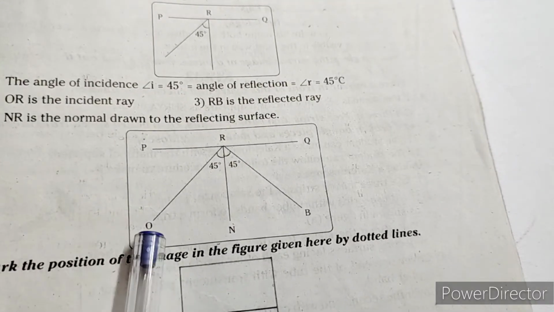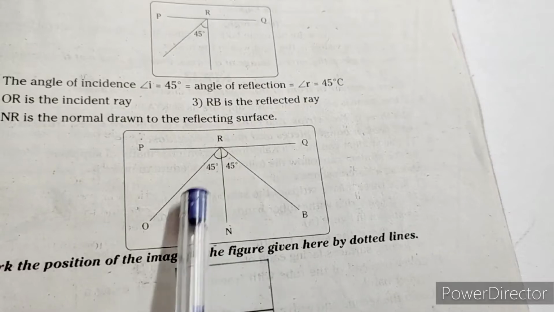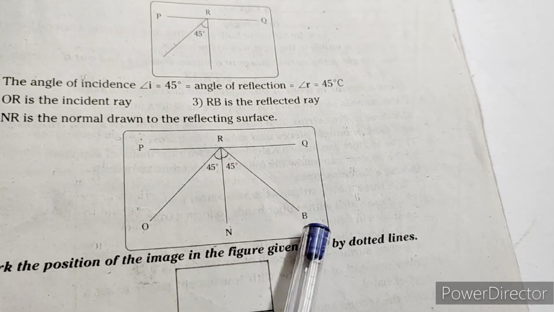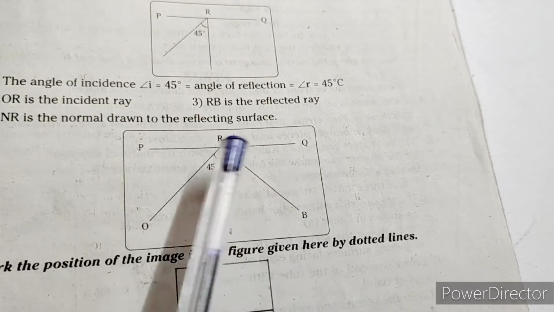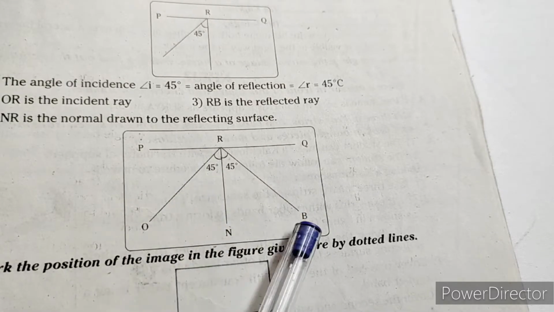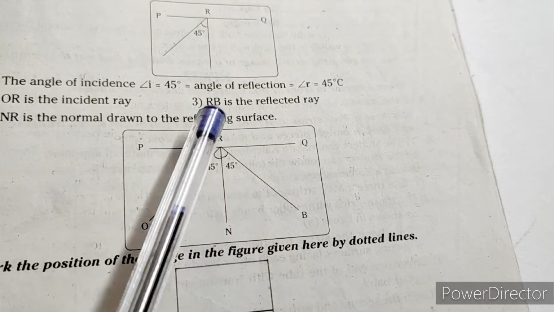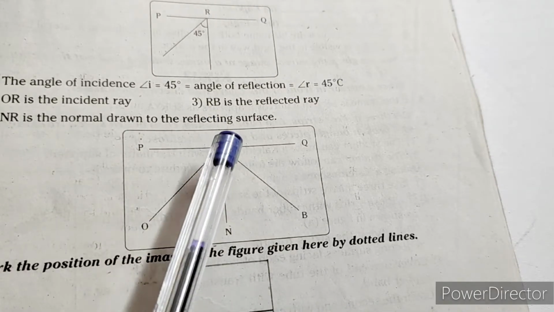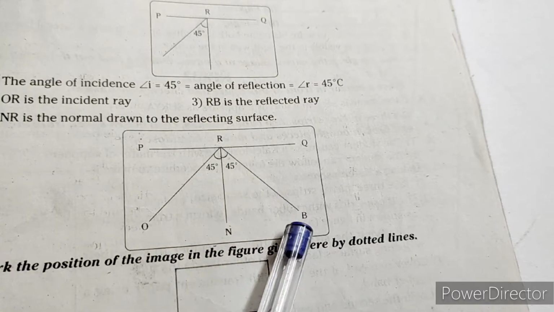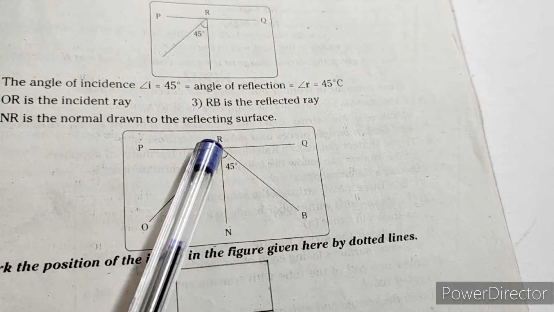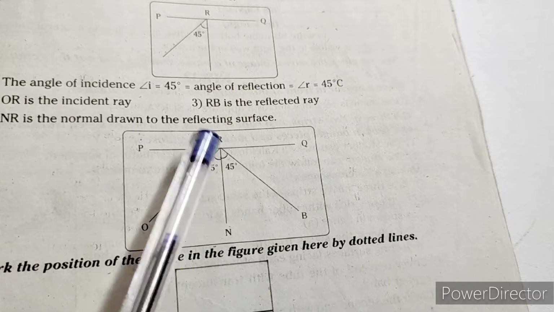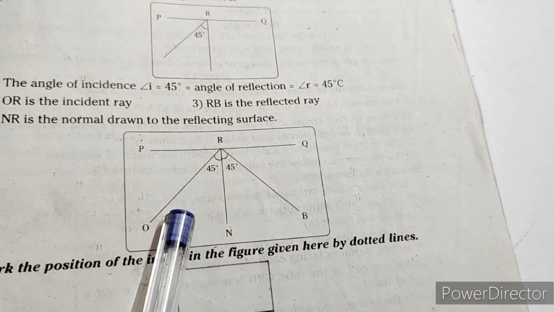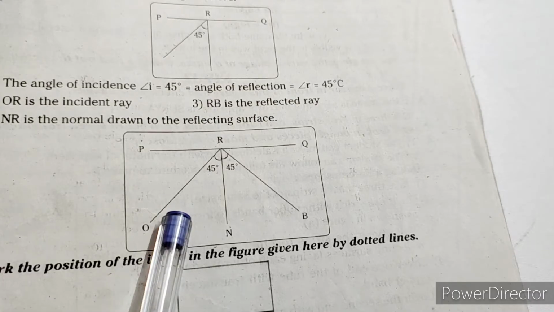So here, OR is the incident ray. So reflected ray will be in opposite direction. So that is also 45 degrees. So you have to draw like this. Okay. NR is the normal. OR is incident ray, RB is reflected ray and NR is the normal. Okay. So like this you have to draw the reflected ray. Okay.